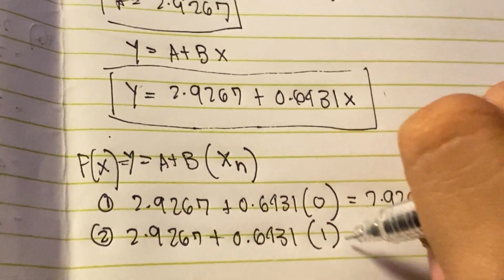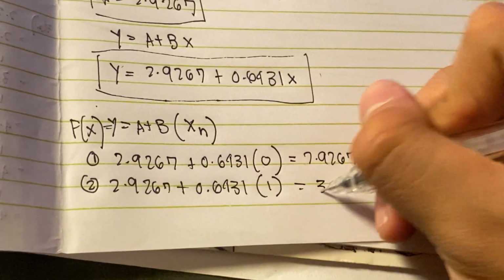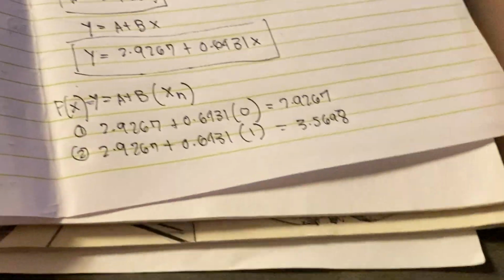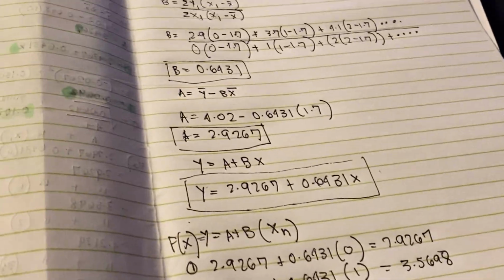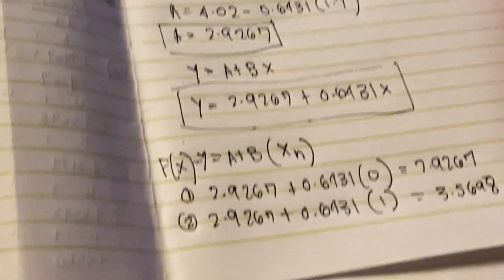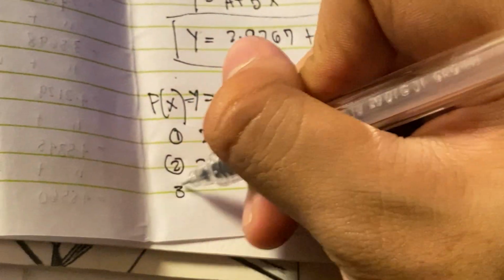Then, palitan lang ng second observation sa x, which is 1. So, kakaroon tayo ng value ng 3.5698. Ganun din sa lahat ng observation sa x. Palitan mo lang yung 0 and 1 ng x ng observation sa x. So, meron dyang 5.